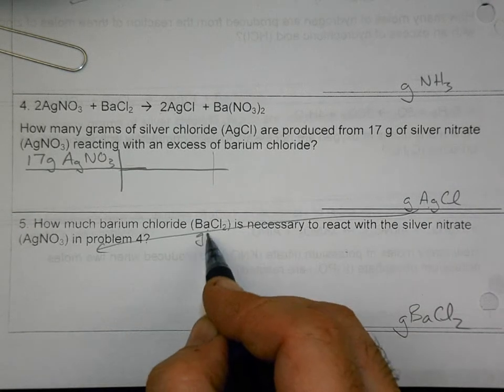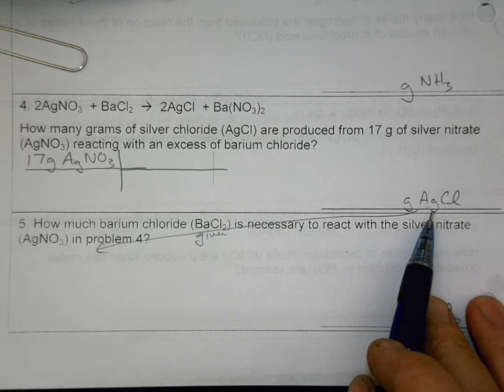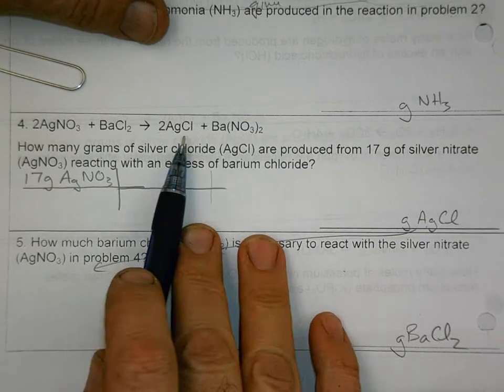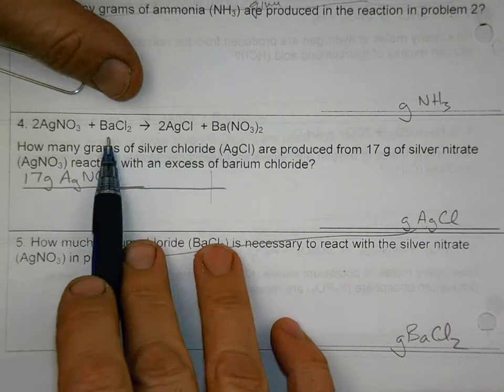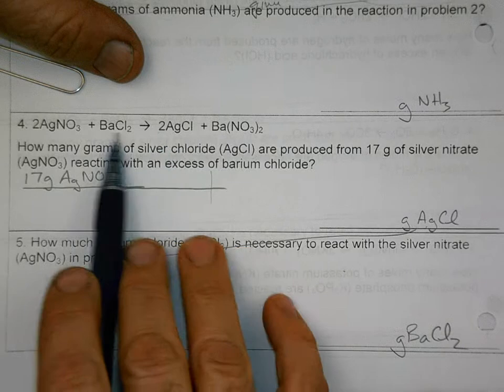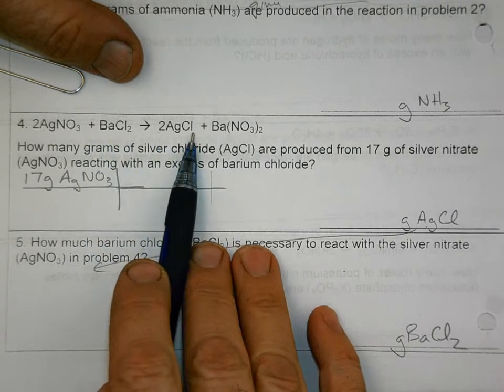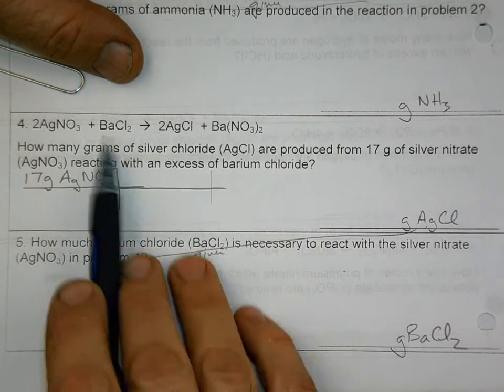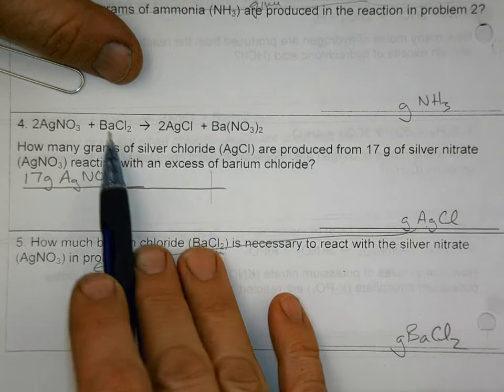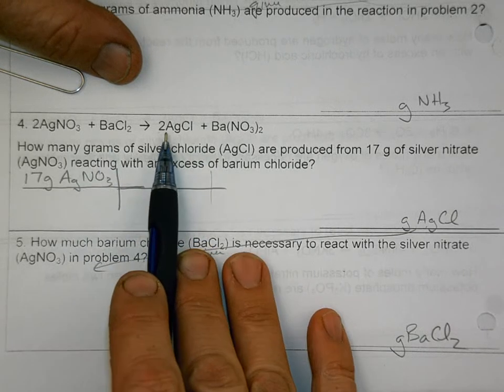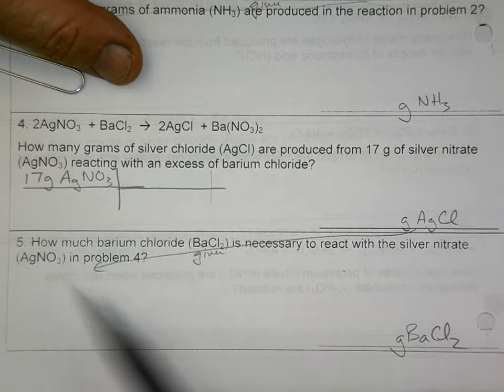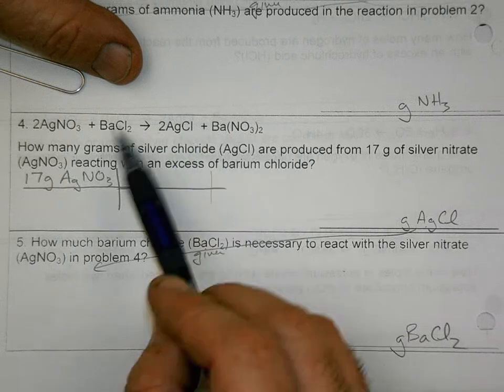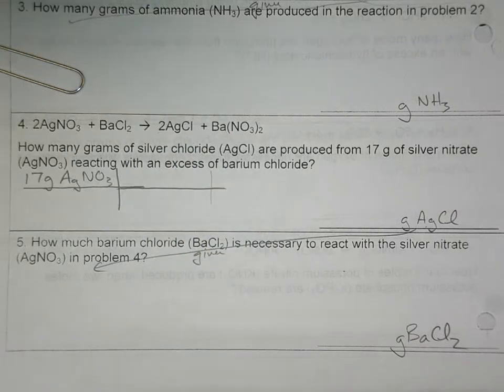So now we're going to be comparing silver chloride to barium chloride. And we find out that there's 1 barium chloride for every 2 silver chlorides. So as you set it up, our ratio will either be 1/2, or if you have to set it up the other way, it'll be 2/1. You just work that out as we did in the first one.